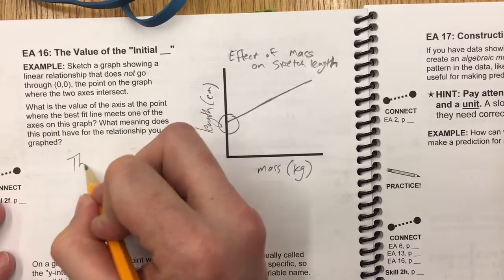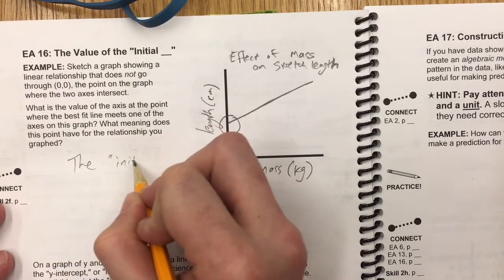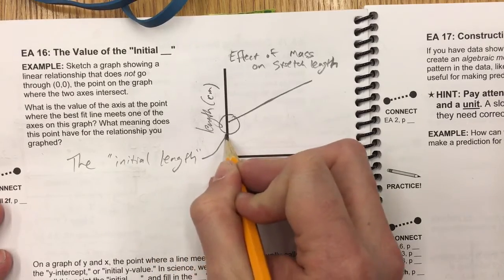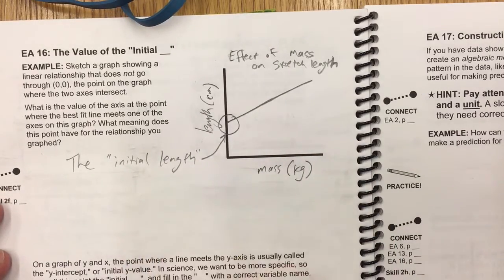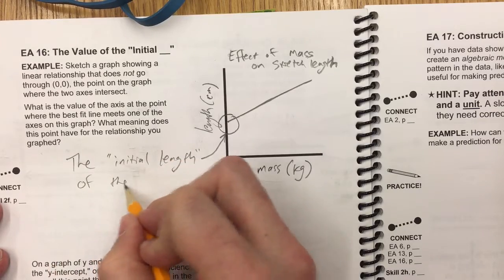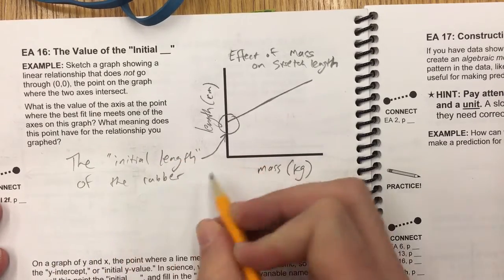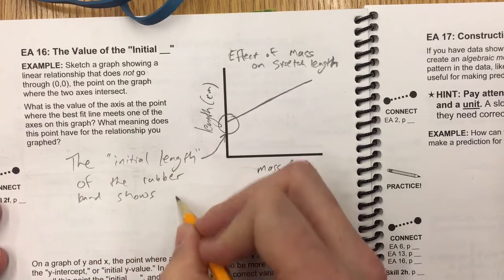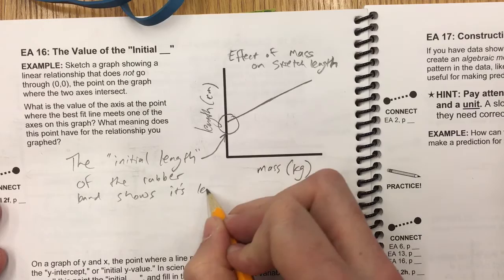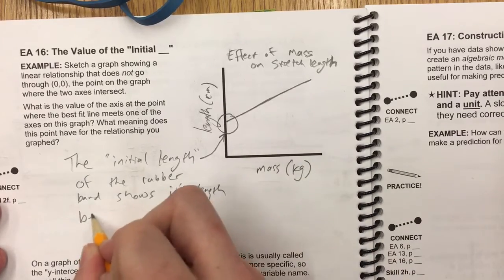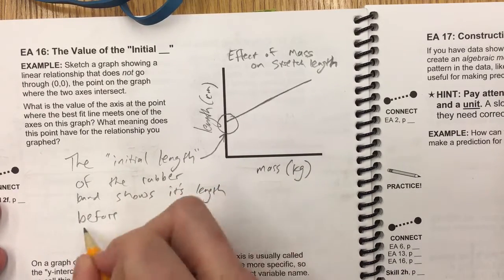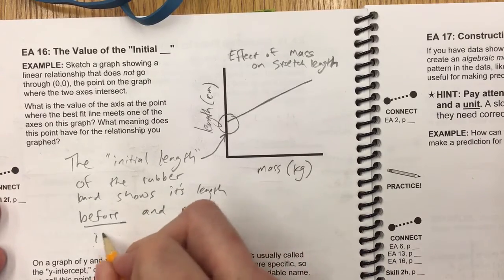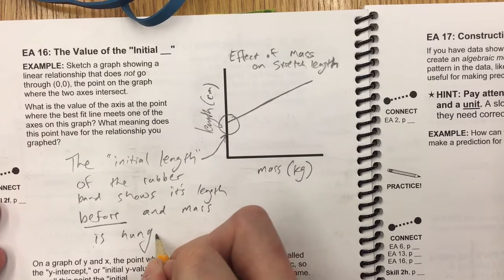And we're saying the quote-unquote initial length, which is right there, the initial length of the rubber band shows its length before any mass is hung.